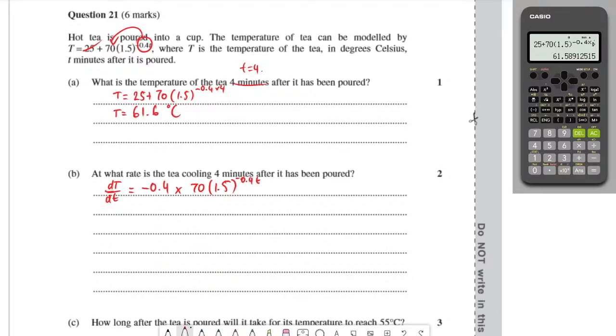Sorry about that. I don't really want to work that out. 0.4 times 70, I don't think it's going to be something nice. Oh, it's 28, okay. So minus 28 lots of 1.5 to the negative 0.4t. And so that's dT/dt. Cool.